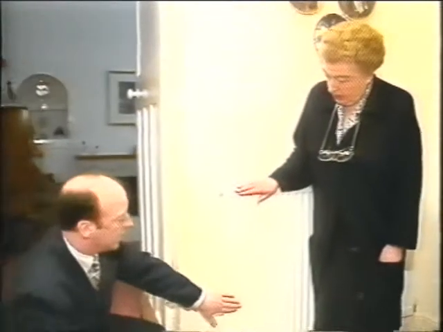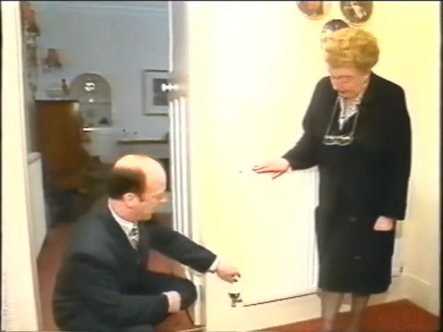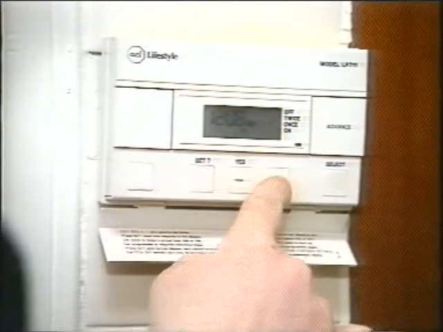When you're satisfied that everything's okay, you can hand the system over to the householder. Make sure they know how to light it and shut it down, and that they understand all the controls.